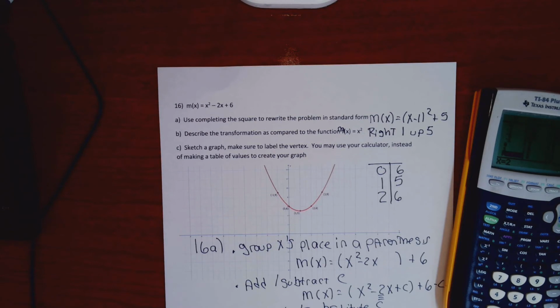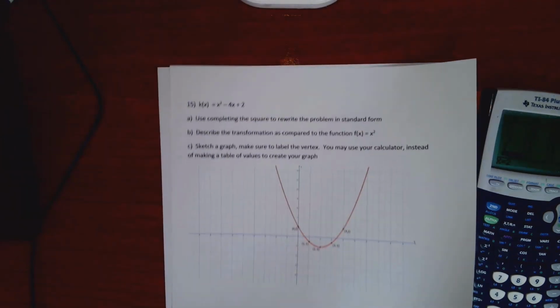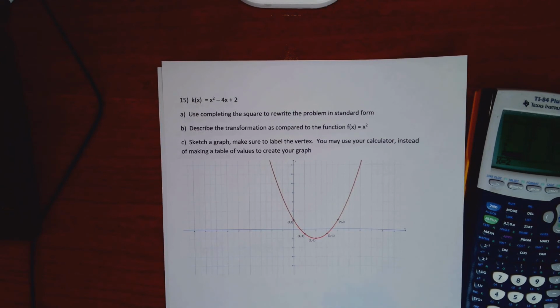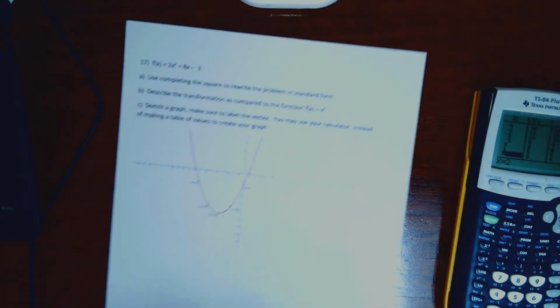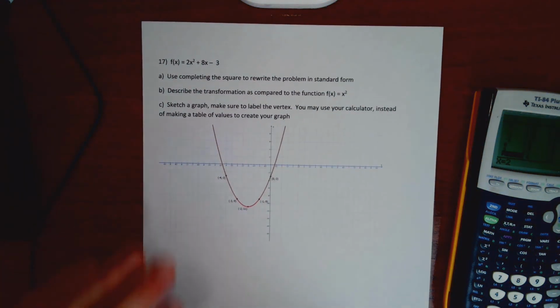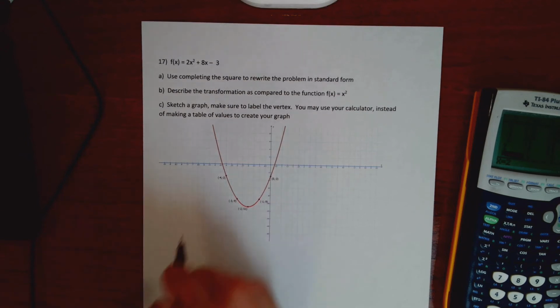There's one evil trick that's coming up. So this is your problem 15. You should give it a go. And the evil trick comes on 17. Let's do 17 together, because there's a common factor with the x's. So let me start here doing my part A.